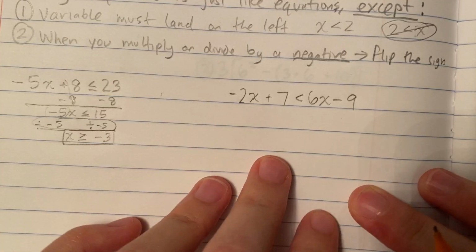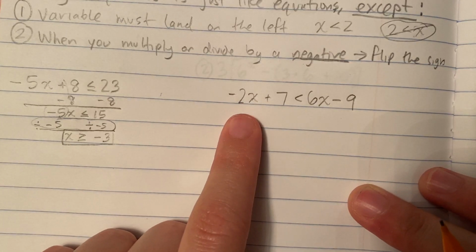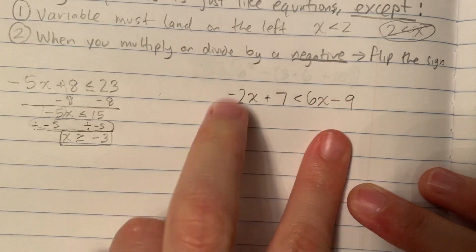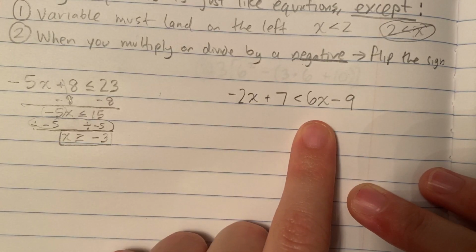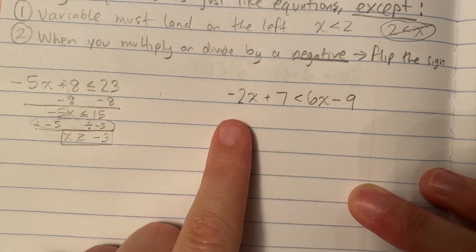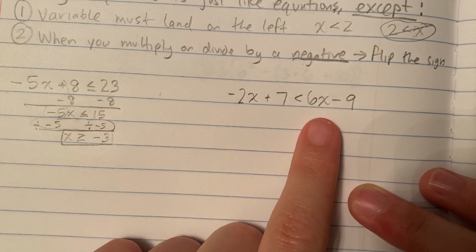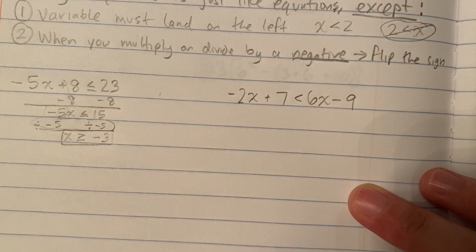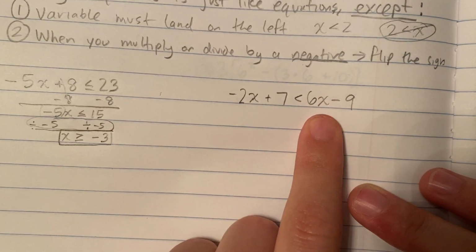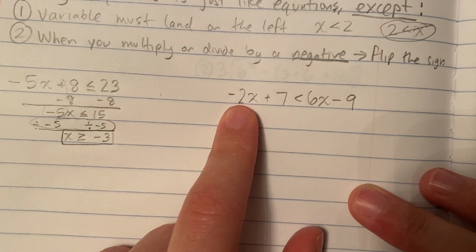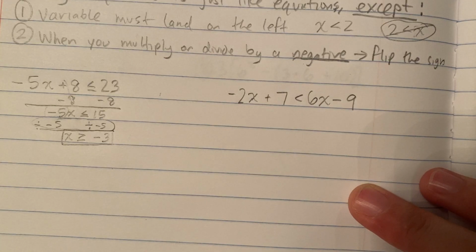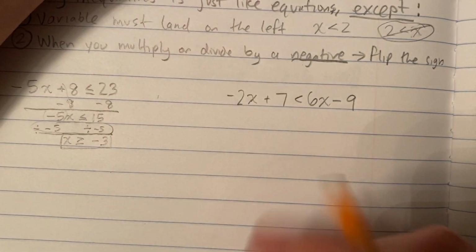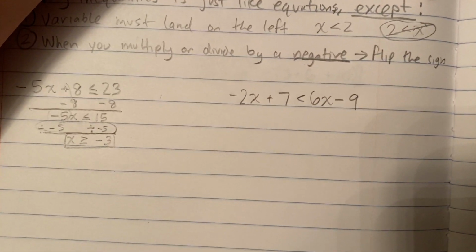Over here, I have a decision to make. Because in order to get x on just one side of the equation, I could either add 2x or I could subtract 6x. Either way, I'm going to end up with a situation. If I add 2x over here, I'm going to end up with my x on the left side, and I'm going to have to flip it at the end, which is fine. If I subtract 6x over here, I'm going to end up with a negative number being multiplied by x, and when I divide by that negative number, I'm going to have to flip the sign. Either way, it doesn't matter. Just be aware of your options.